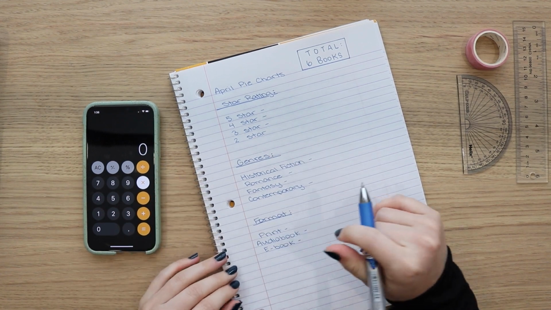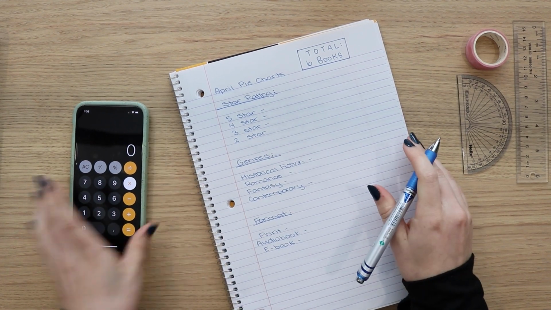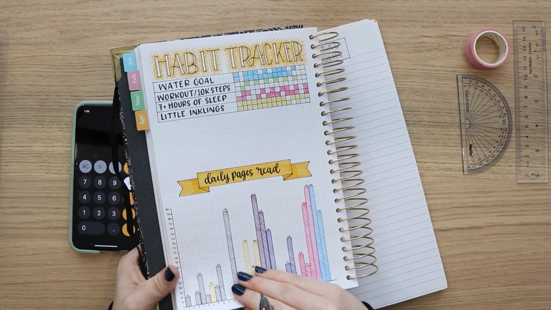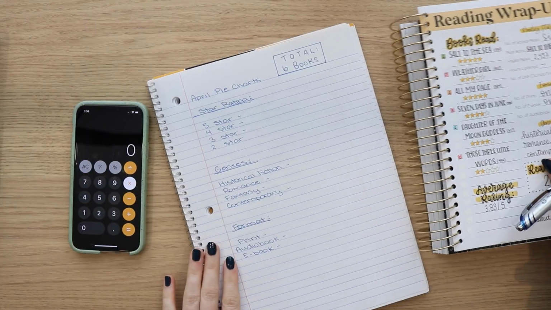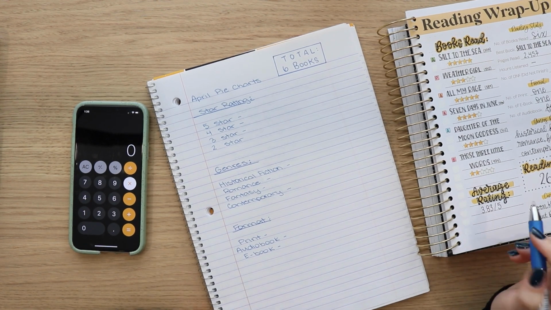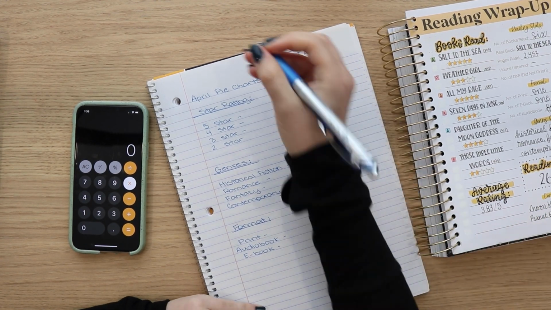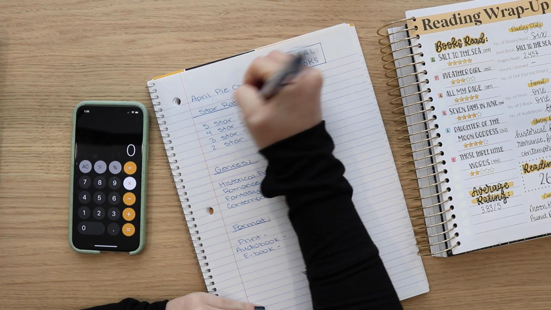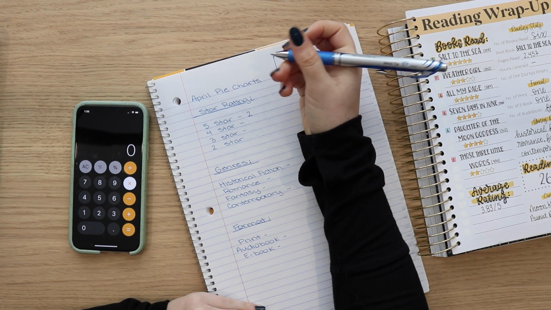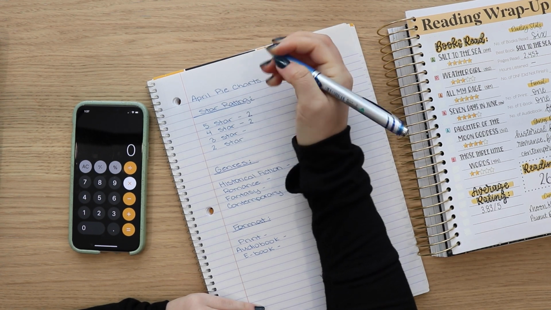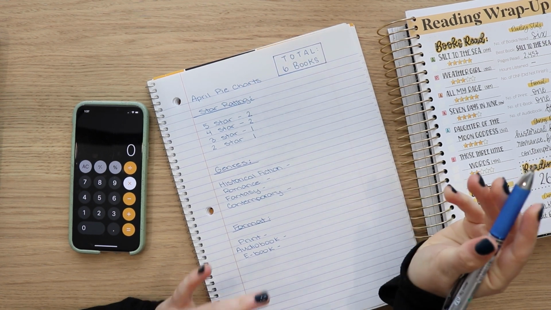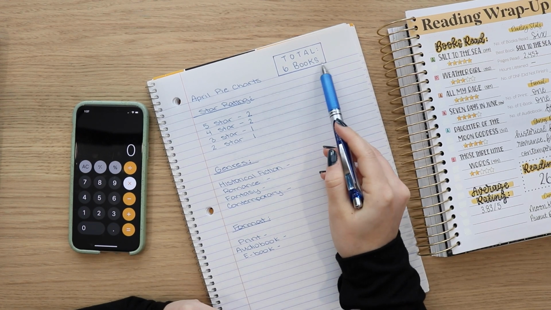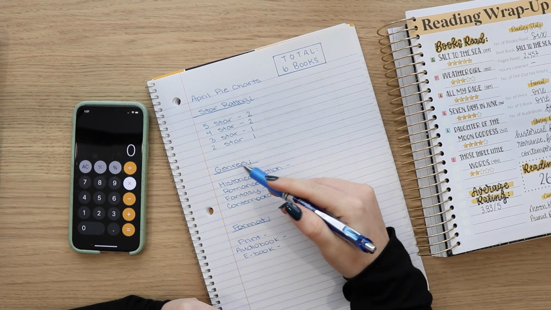I'm just gonna fill in the information based on the information I have on my wrap up, which is why I did the wrap up first. So for star ratings, in April, I read 2 5-star books. So I'm gonna put a 2 here. I read 2 4-star books, 1 3-star book, and 1 2-star book. So, of course, it should always add up to your total number. I'm going to fill in the rest.